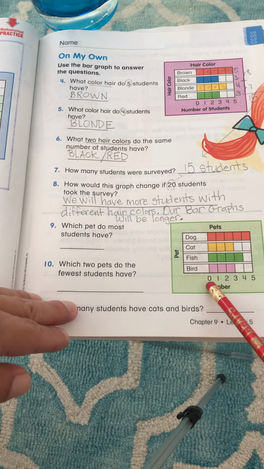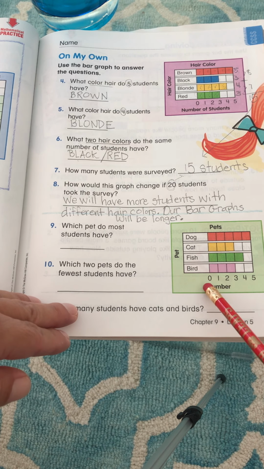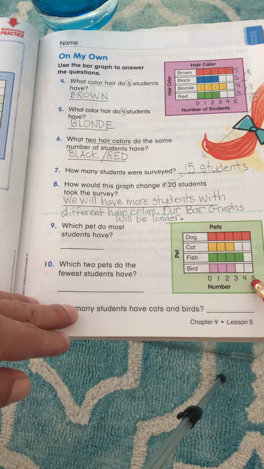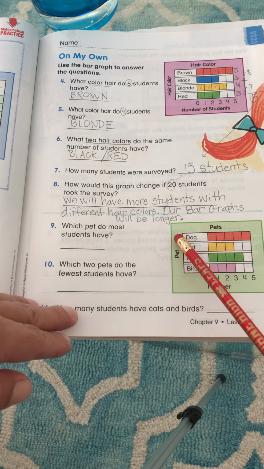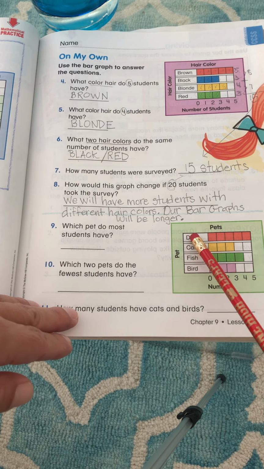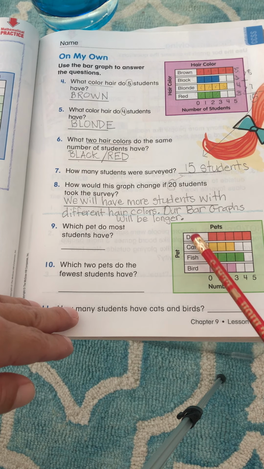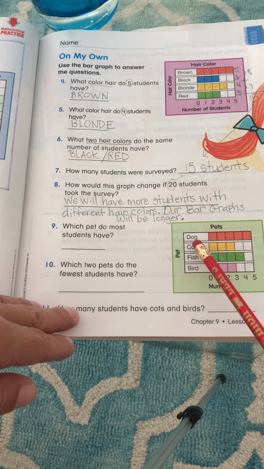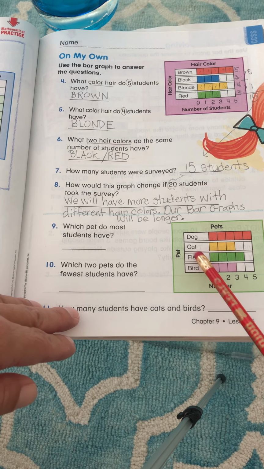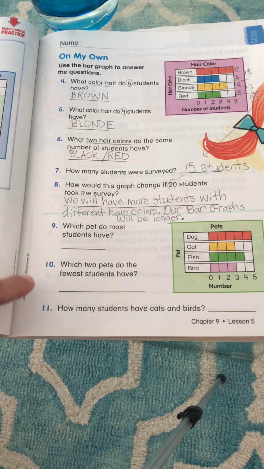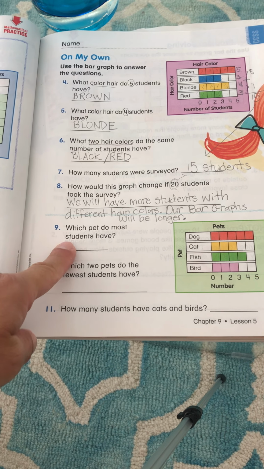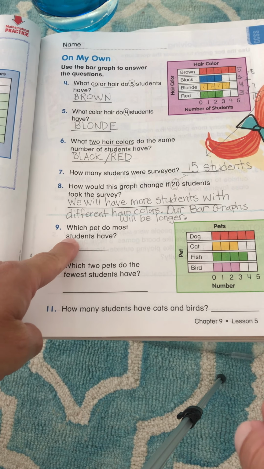And this is the number that was surveyed. We had numbers from 0 all the way through 5. And over here, these are the names of the categories. So these categories are pets, and these are all the pets. Dogs can be a pet, a cat can be a pet, a fish can be a pet, and a bird can be a pet. So now let's analyze the data, and we'll look at our first question.